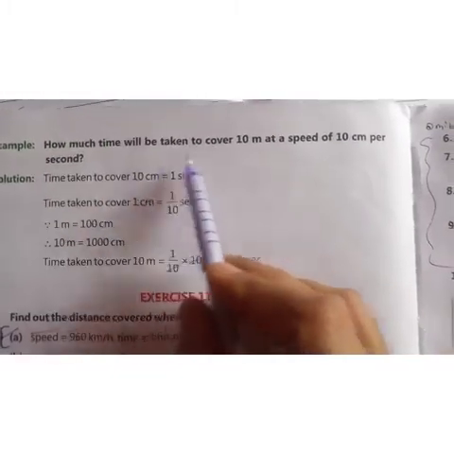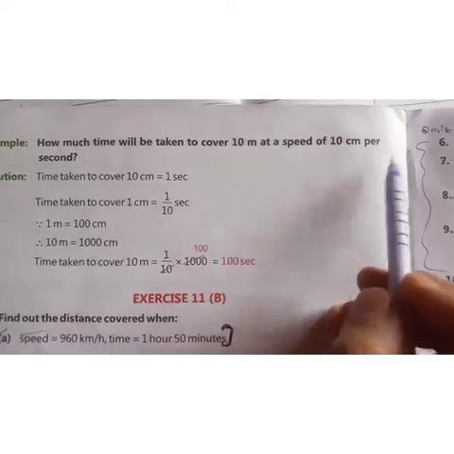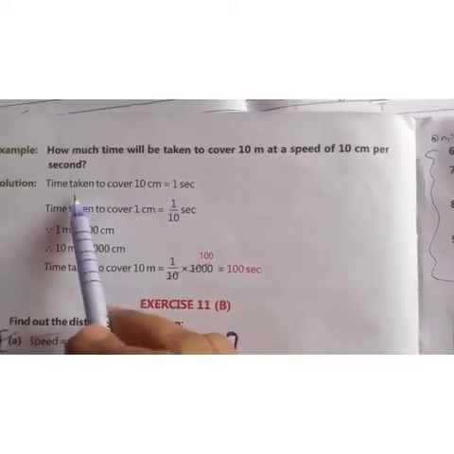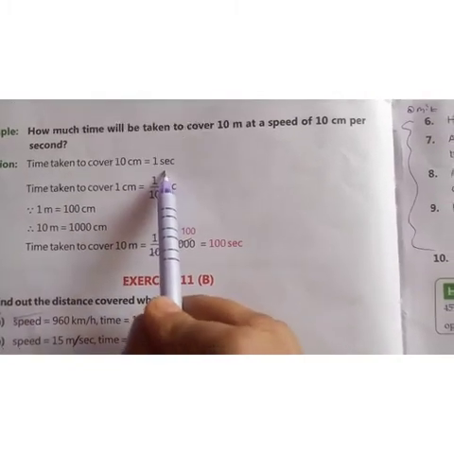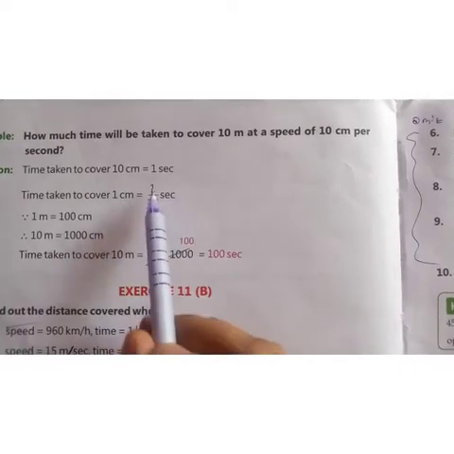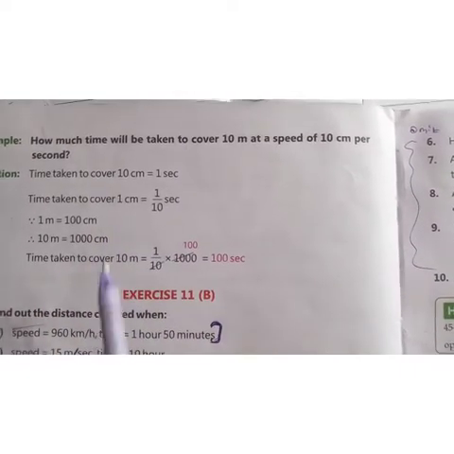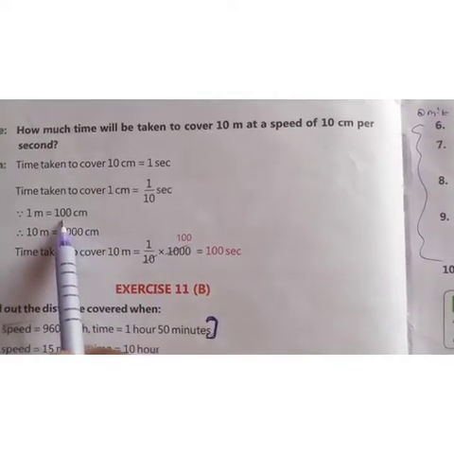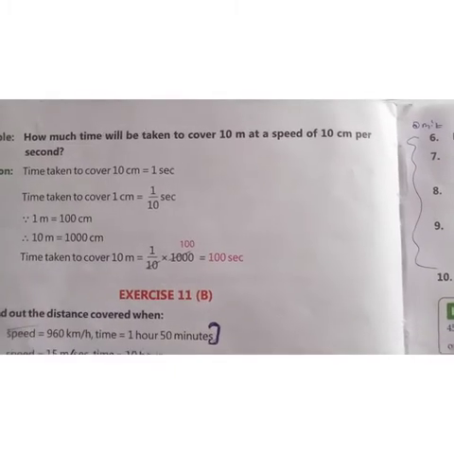How much time will be taken to cover 10 meters at a speed of 10 centimeters per second? So children, to cover a distance of 10 centimeters we require 1 second. So time taken to cover 1 centimeter will be 1 upon 10 seconds, because 1 meter is equal to 100 centimeters and 10 meters will be 1000 centimeters.